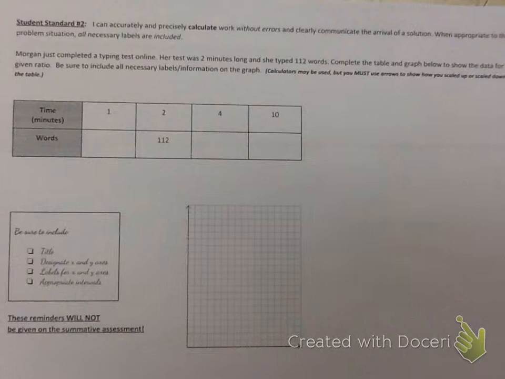So if we take a look at the problem here, it says Morgan just completed a typing test online. Her test was 2 minutes long, and she typed 112 words. Complete the table and graph below to show the data for each given ratio. Be sure to include all necessary labels and information on the graph. Calculators may be used, but you must use arrows to show how you scaled up or scaled down.